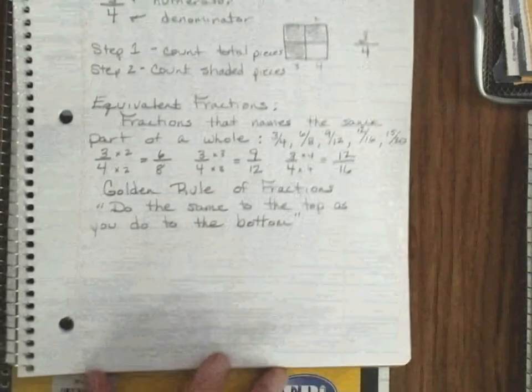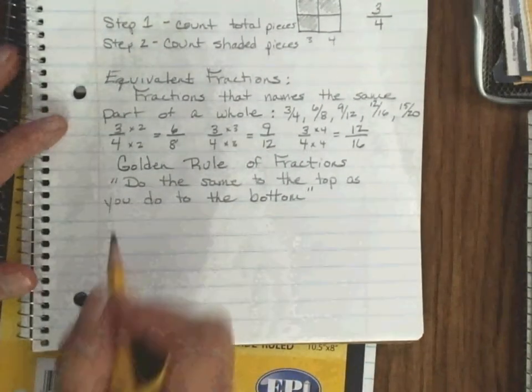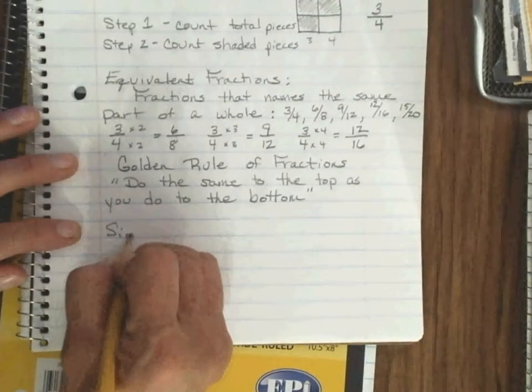Okay, now we're going to throw in a little bit here about simplifying fractions. And we're going to get lots of practice on this.